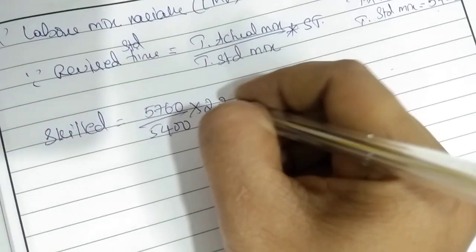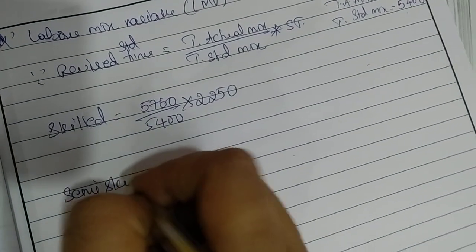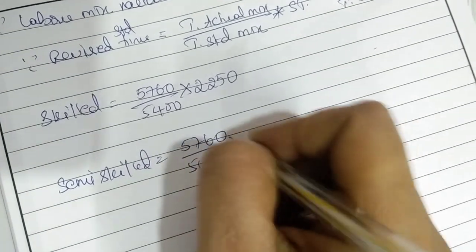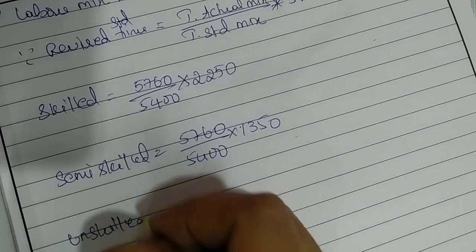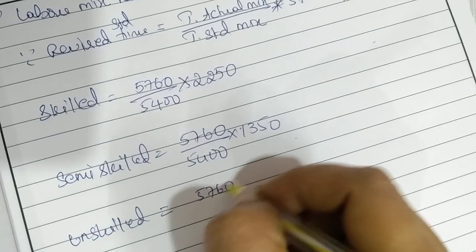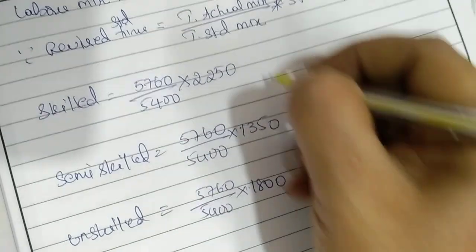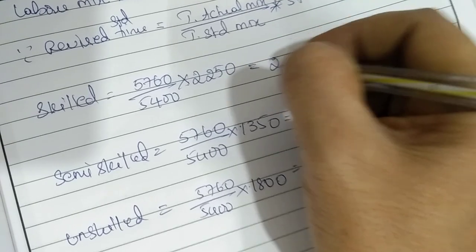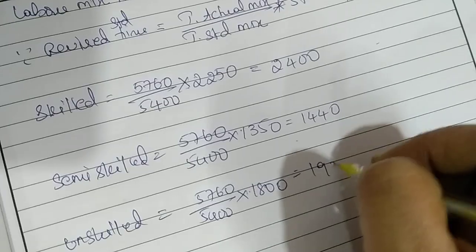So first one I'm going to go with 2250. And then I have semi-skilled, the same 5760 divided by 5400, but now multiplied by 1350. And then the last one is unskilled, which is the same 5760 divided by 5400 multiplied by 1800. So that is how we are going to find it out. When I multiply, I get the first one as 2400, the second one 1440, and the last one 1920.